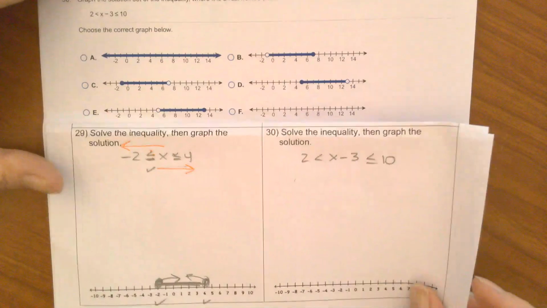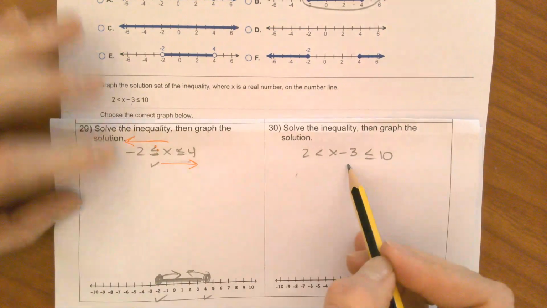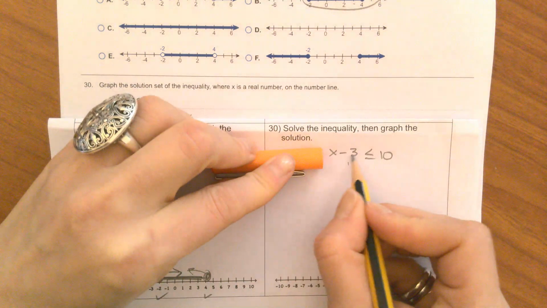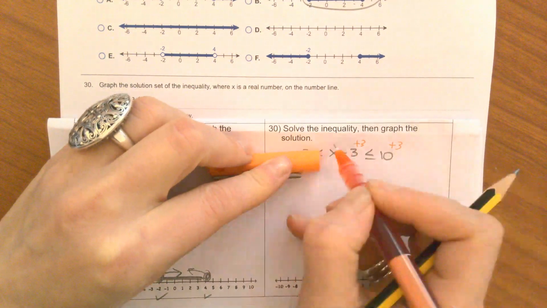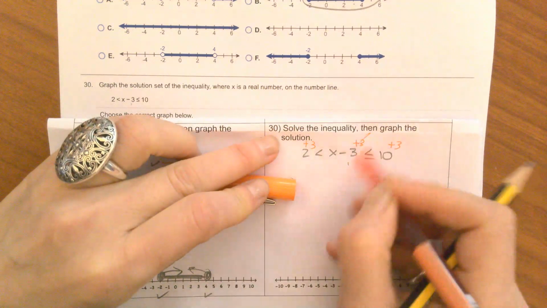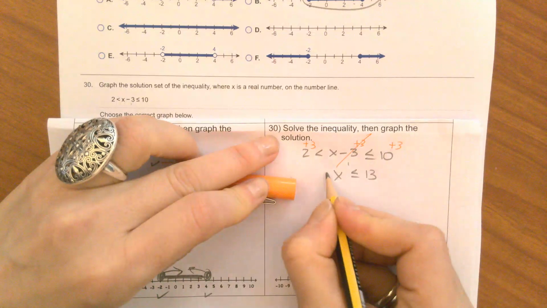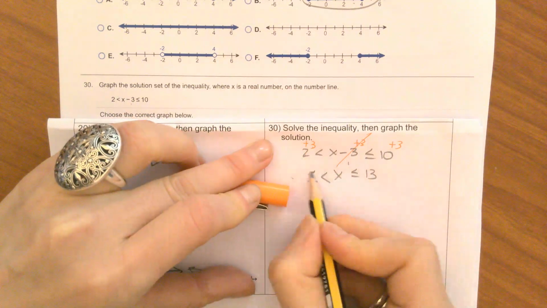Okay, let's do 30. So here's my inequality. I wrote it down here. I just cover up one of them. X wants to be alone, so I have to get rid of this 3. So I'm going to go +3, and, oh, I have to do it over here as well. So that means x has to be less than or equal to 13. Oops, not 2, because it's 2 plus 3, which is 5.